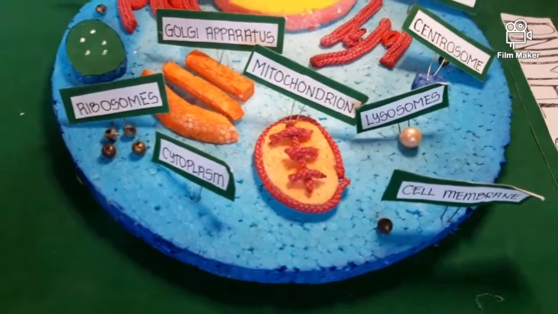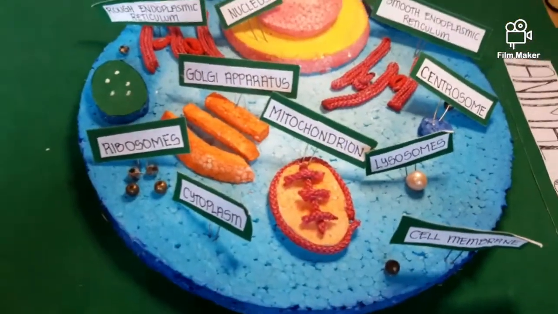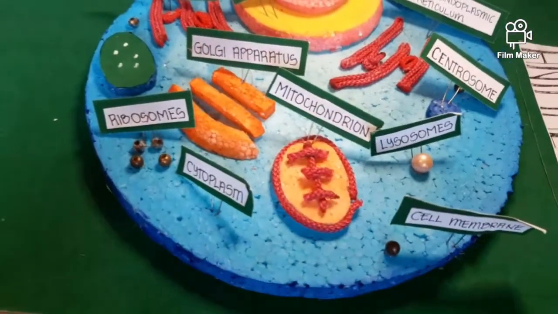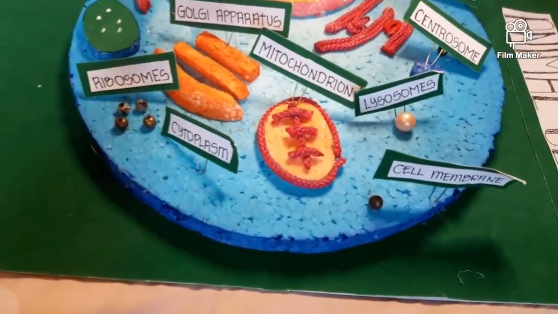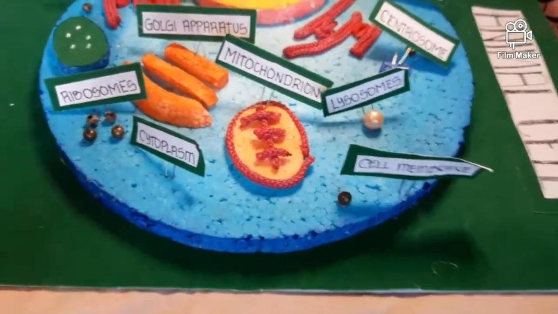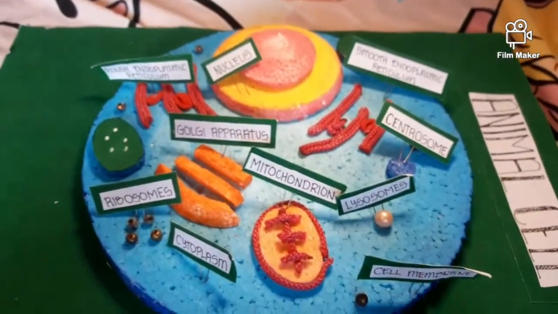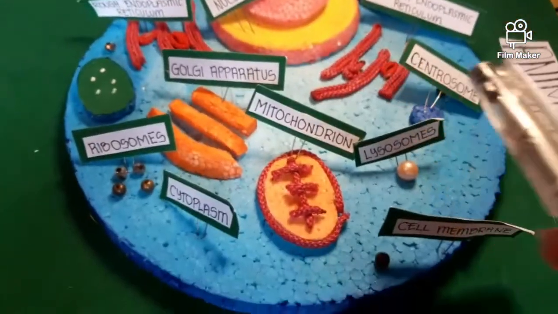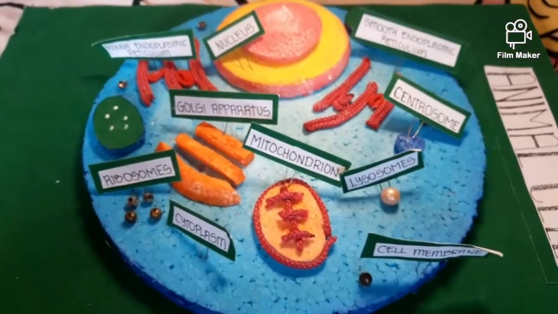They are enclosed by a plasma membrane and contain membrane-bound organelles. Unlike plant cells, animal cells do not have a definite cell wall. So, let's start with the nucleus. The nucleus stores the cell's hereditary material or DNA.